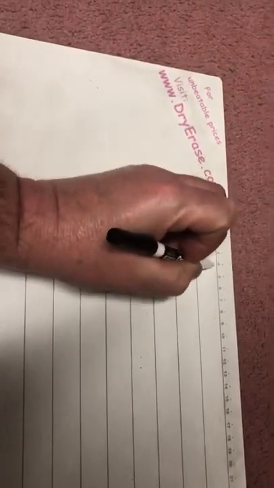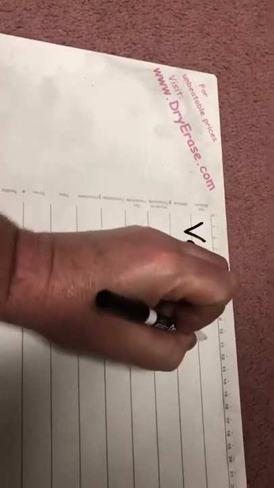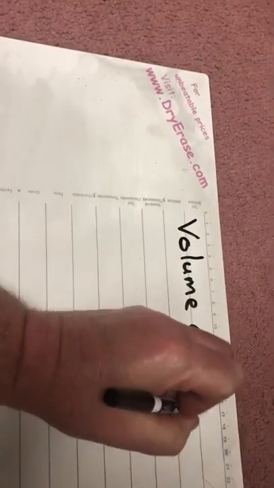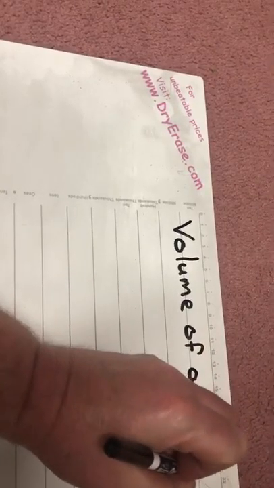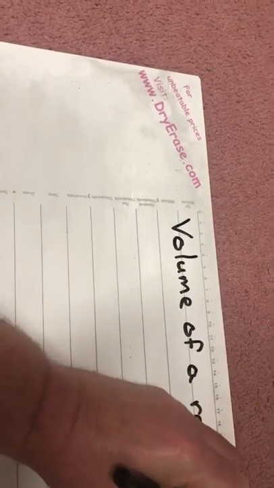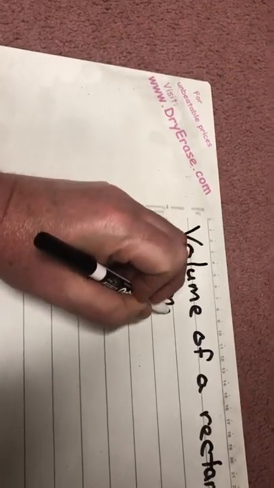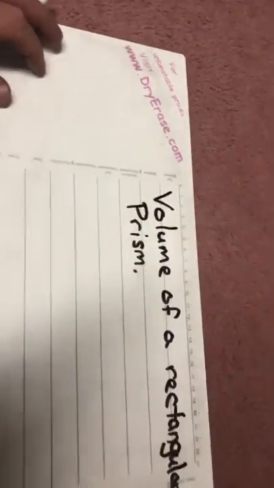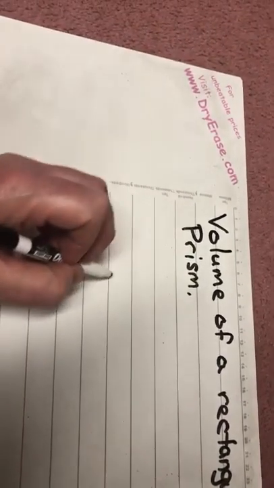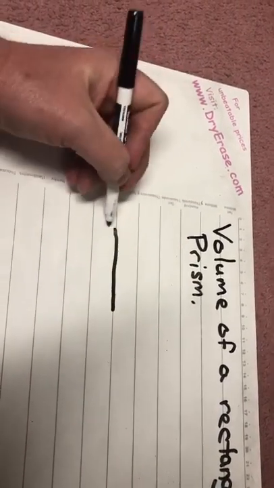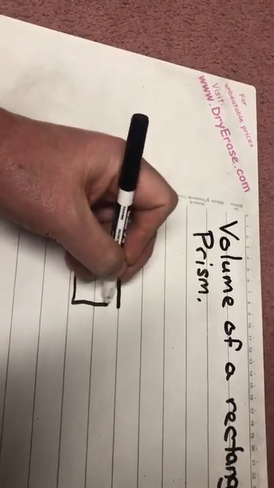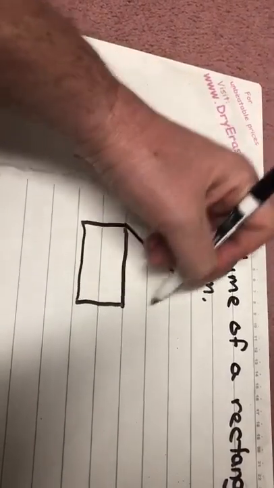So today, sixth graders, we are looking at finding the volume of a rectangular prism. There's a formula for volume. A rectangular prism is essentially something like this. We were looking at some of these during surface area.